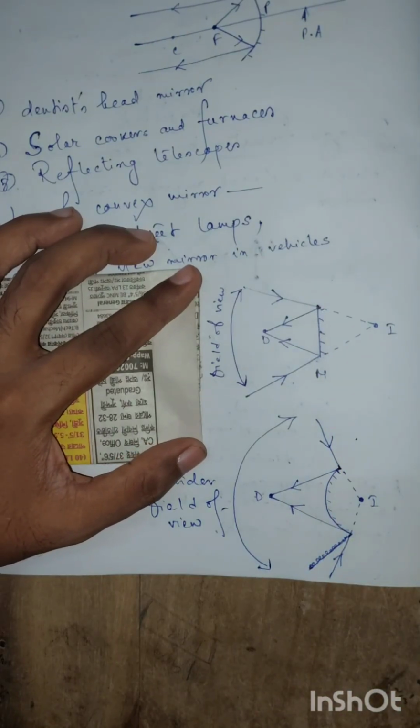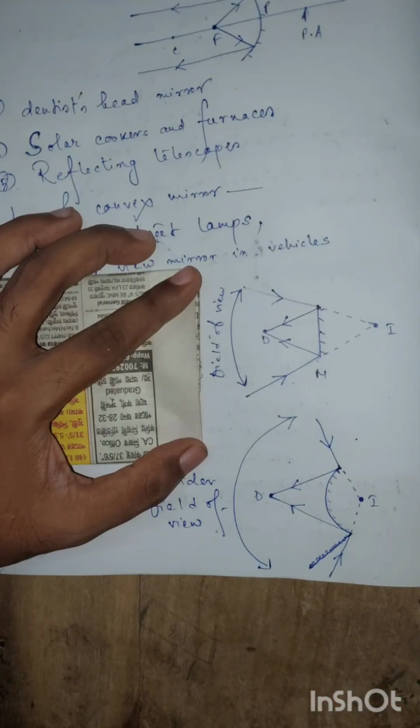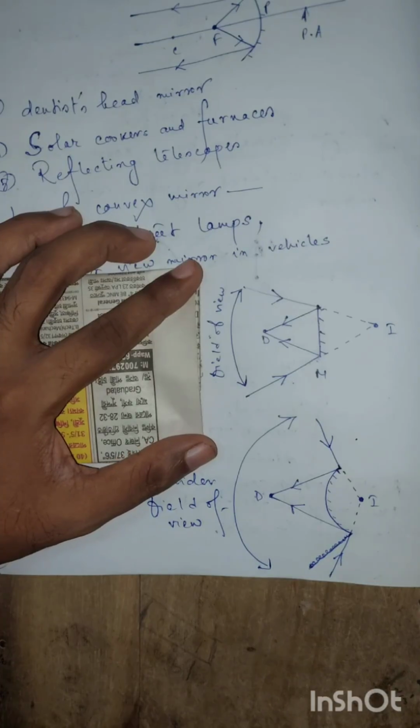That means in plane mirror the object distance is equal to the image distance, but in the case of convex mirror, the image formed is nearer the mirror.